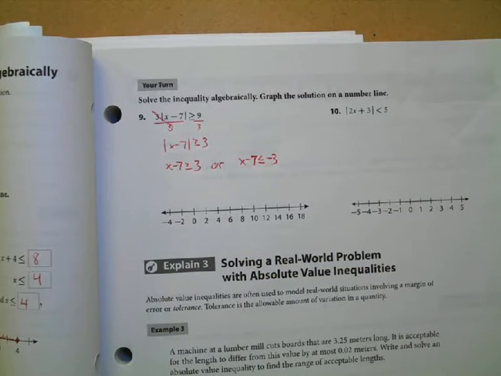So if we want to go greater than 3, either we can go greater than 3 in this direction, or we can go greater than 3 in this direction. So it's or, opposite directions. If we want to go less than 3 away, which is a different problem, right, we would want to stay between this and this, because 3 away, we would say between. Greater than it's or, less than it's and, because it's between. So like number 10, it'll be an and.